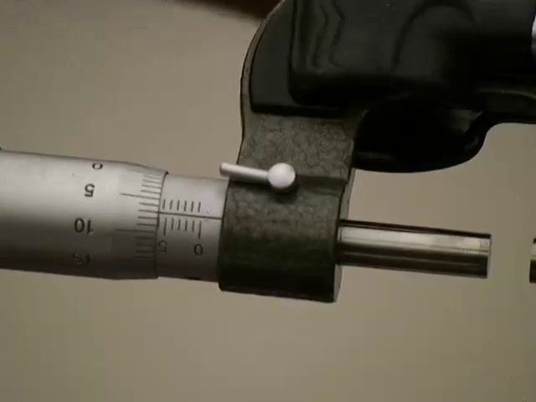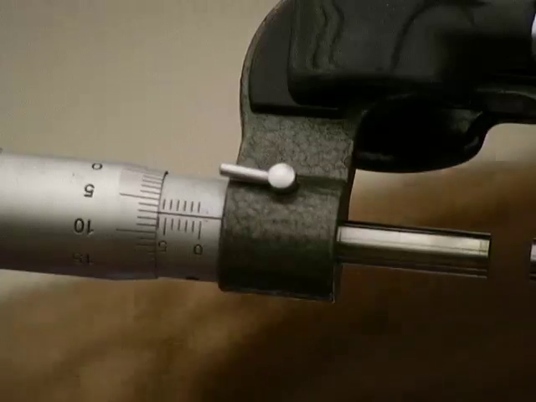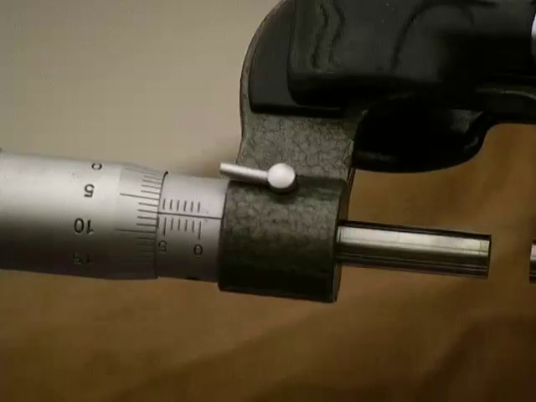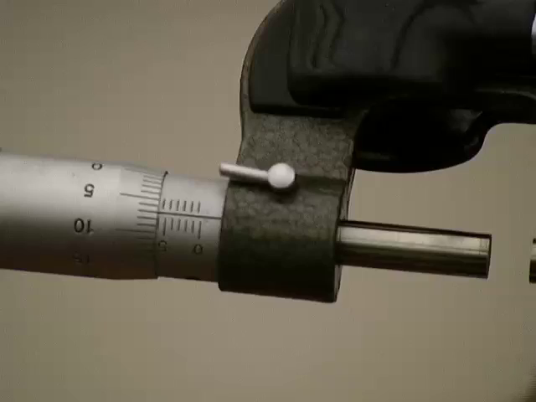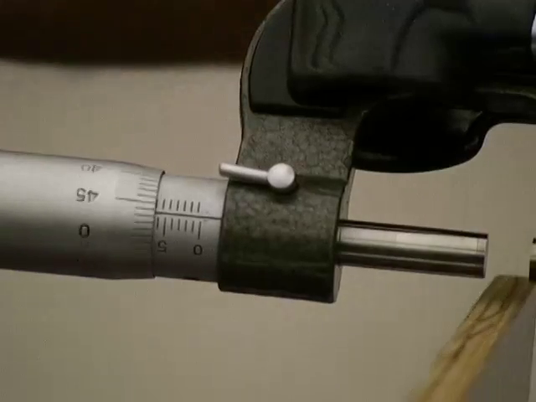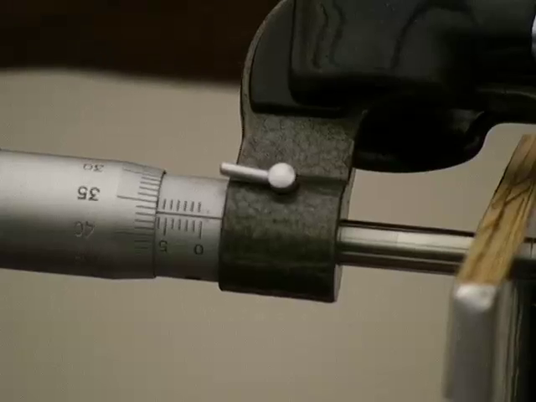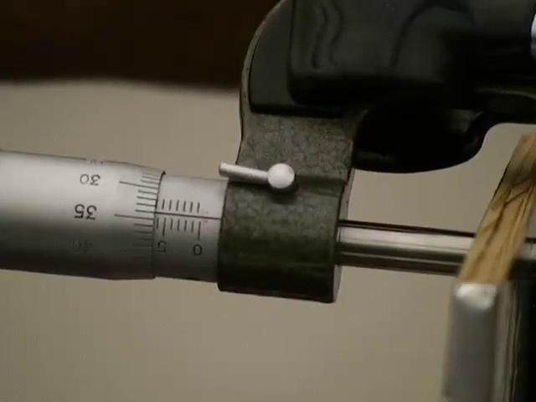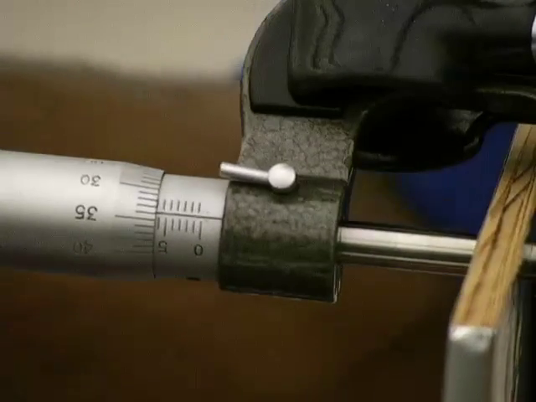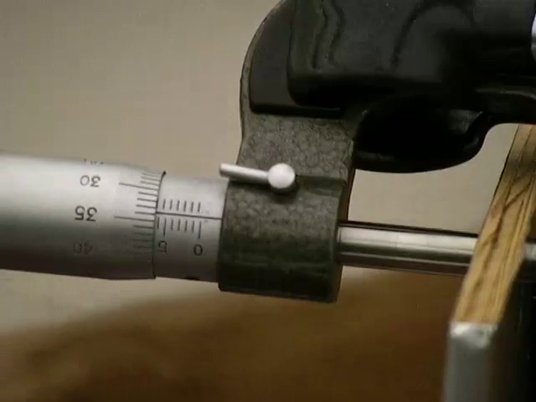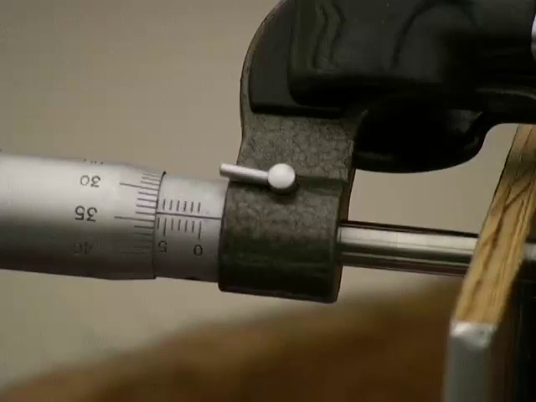Okay, we finished with Lexan. Now comes the sheetrock. Alright, here is the sheetrock. Alright, take that reading for the sheetrock.